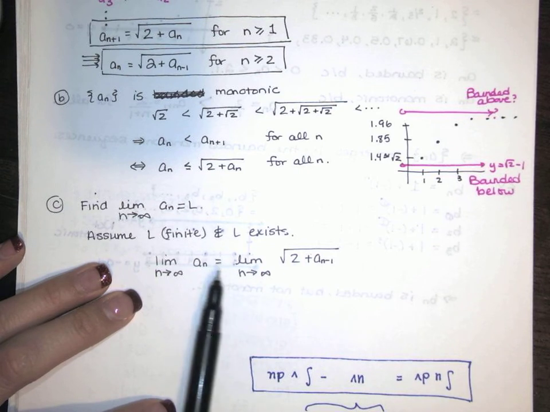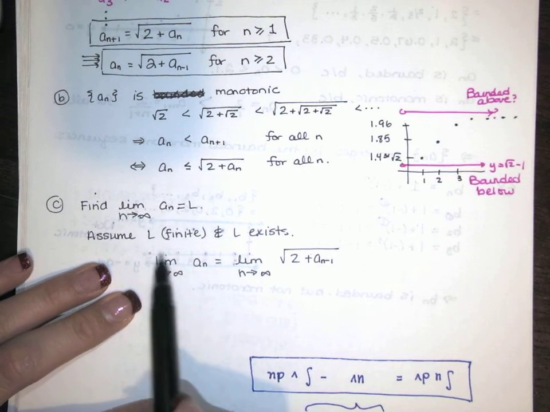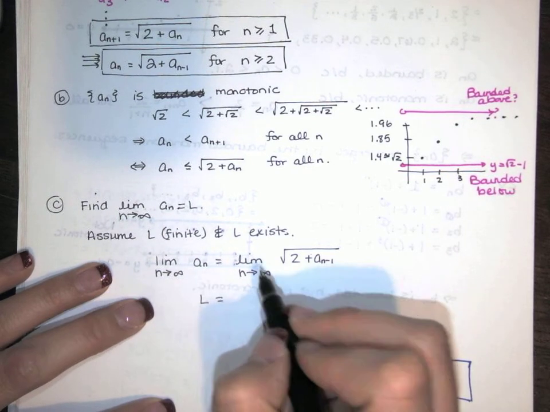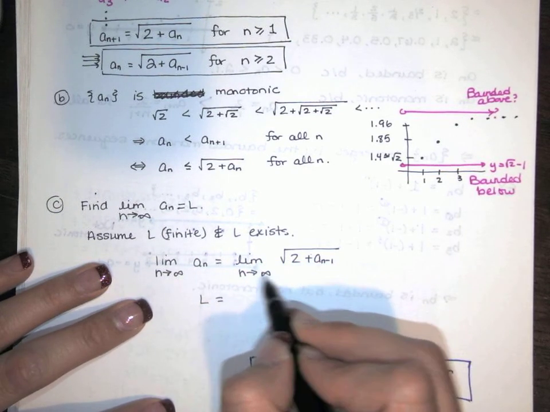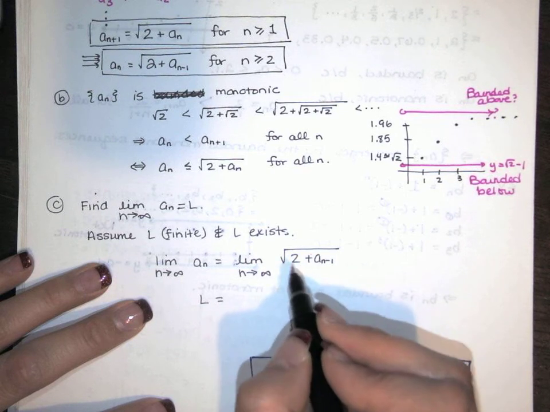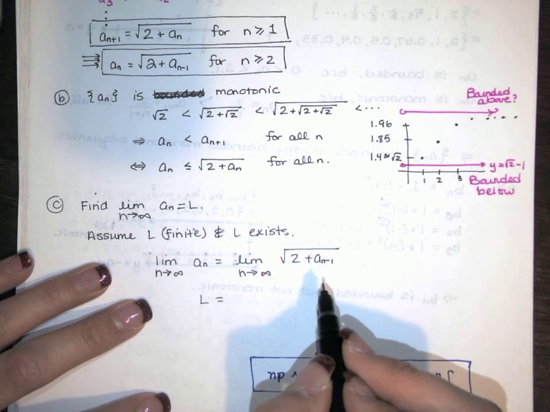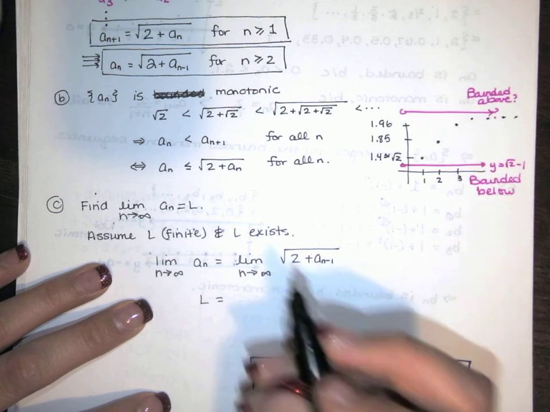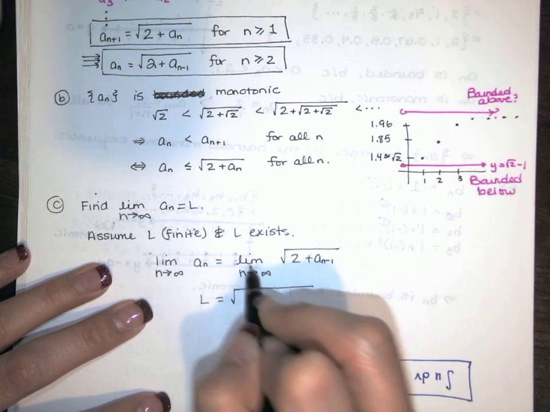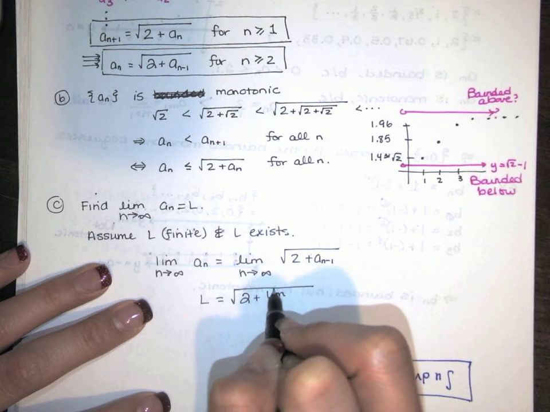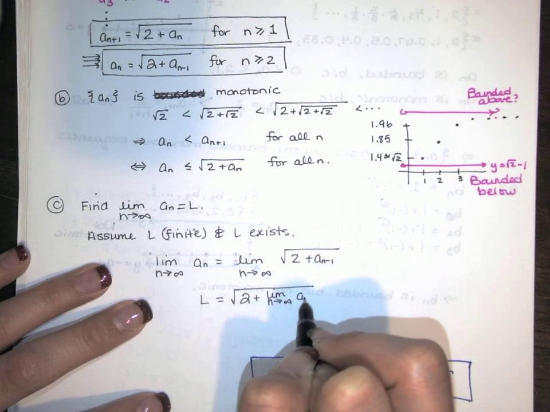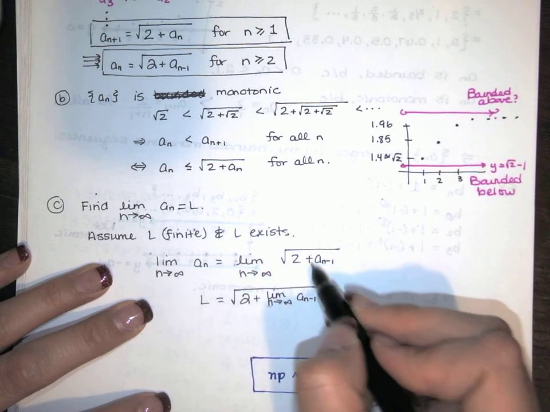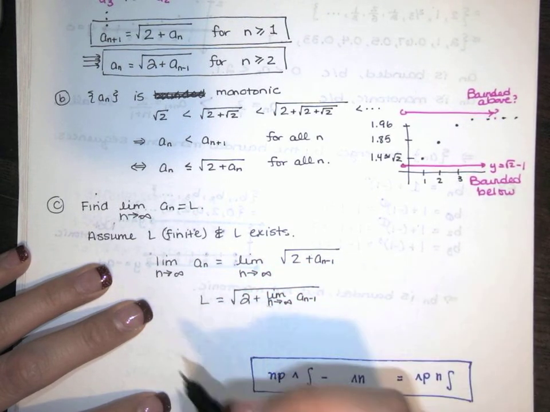The limit of a sub n minus 1 and the limit of a sub n are exactly the same. So we're assuming that this limit exists and it's called L. So we'll have L on this side equals the limit as n goes to infinity of the square root of 2 plus a sub n minus 1. Now because of limit laws, I can pull the limit inside here. And then the limit of 2 is just 2. And then the limit of a sub n minus 1, well, that's just going to be L as well. Because if this guy is going to L, this guy is going to L as well. It's just one step behind.